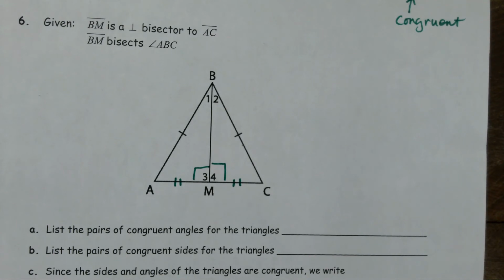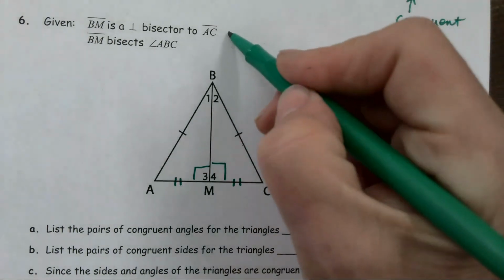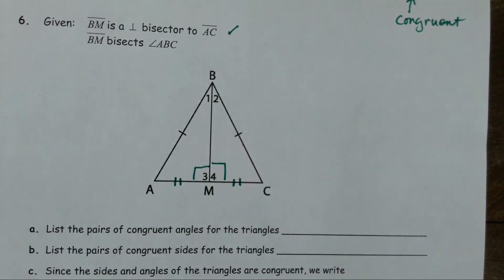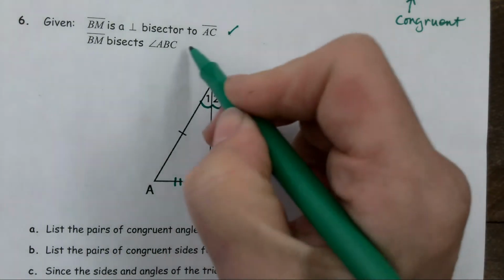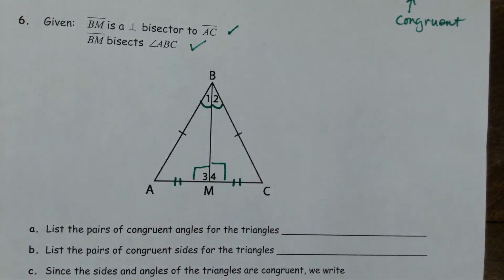Okay, anything else I can mark? So we use this top one. Jonathan, what do you see? BM bisects ABC, so 1 and 2 are congruent. So angle 1 and angle 2 are congruent. Great. All right. So those are our given things. We checked all those off. What else can I fill in? I don't have everything marked. Angle A and angle C are also congruent. How do you know that?